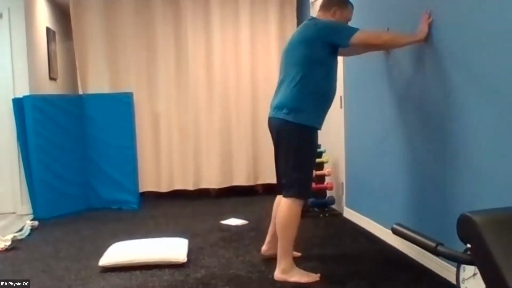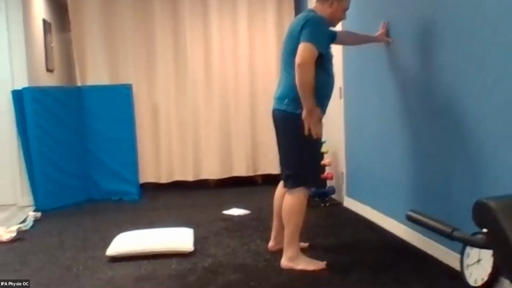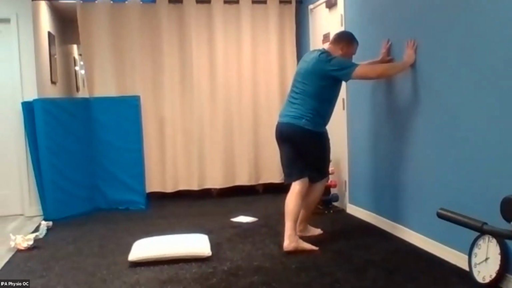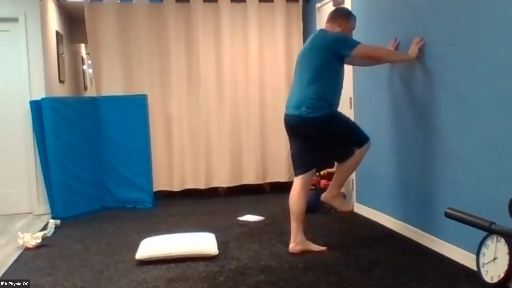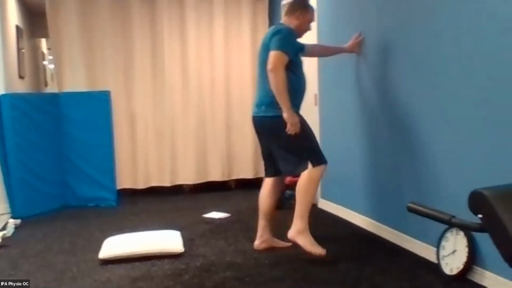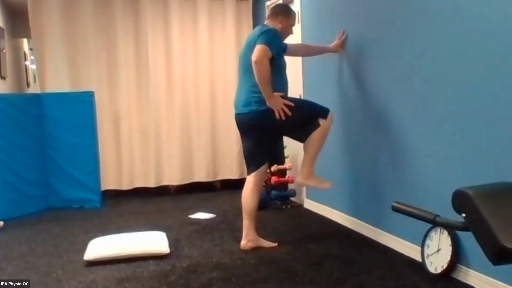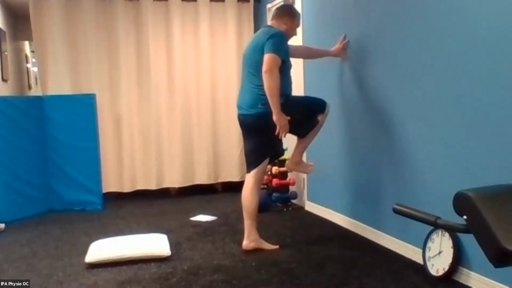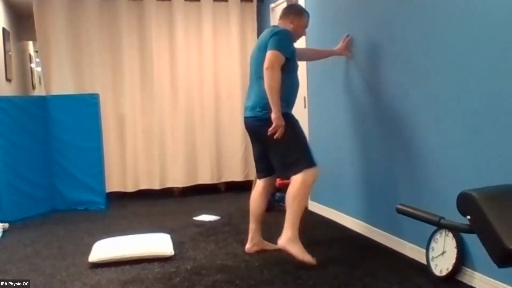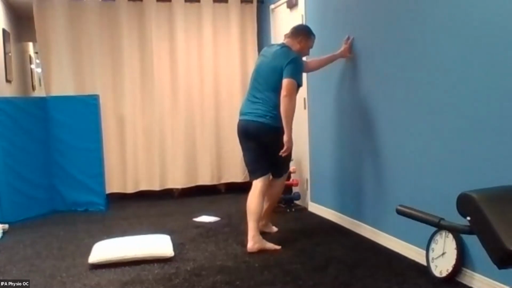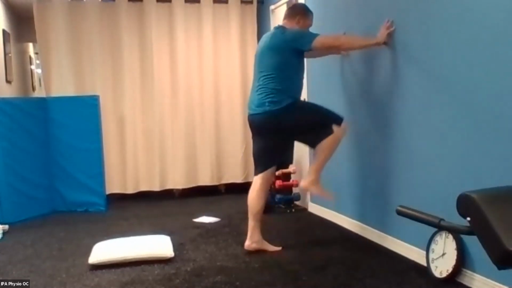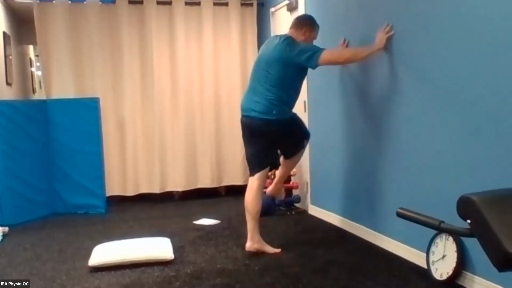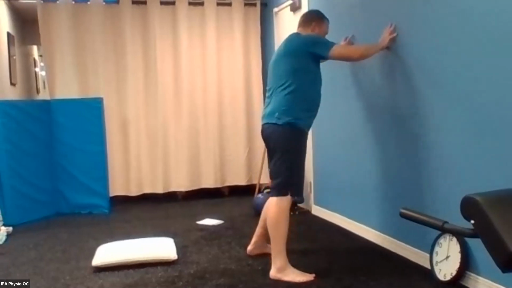I want you to move to your left. Let's take your right leg, reach it over, touch your right leg down, push off your right leg, bring it back over. Bring that right leg up and over and reach. Right leg up and over and reach. Right leg up and over.